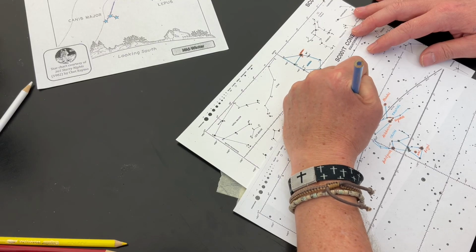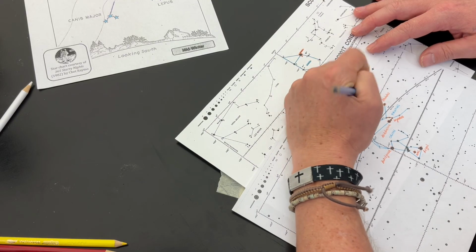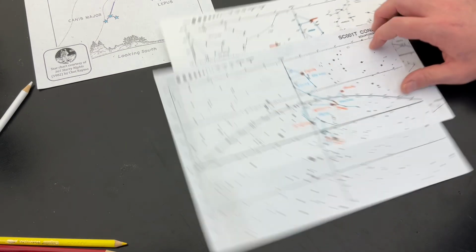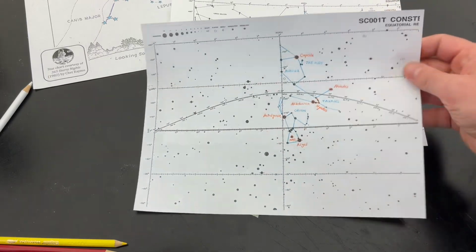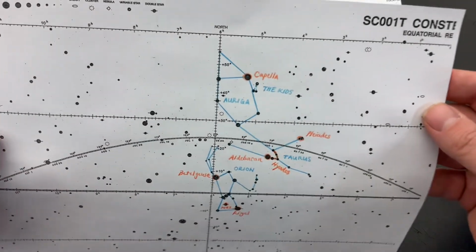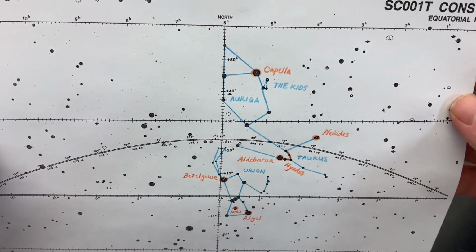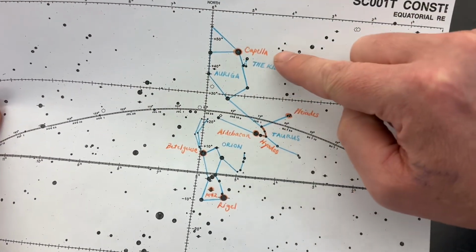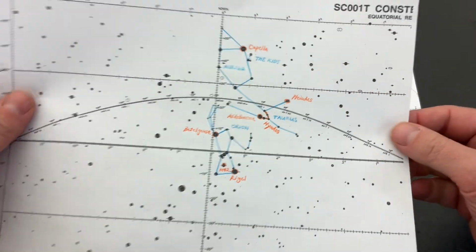So I'm going to add mine to my chart because when you come for your second visit, the kids might show up on your big fancy quiz, maybe as a bonus point, we'll see. So just on this chart for fun, I'm going to add them. So we've got Orijah the charioteer. Don't forget to trace that line right there. We've got our mommy goat star Capella, and we've got the kids.